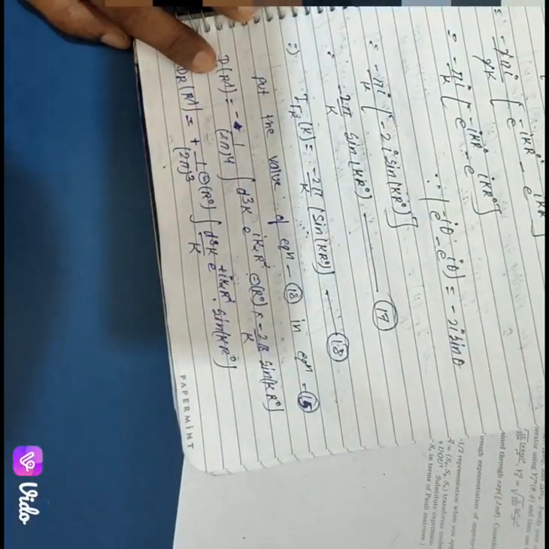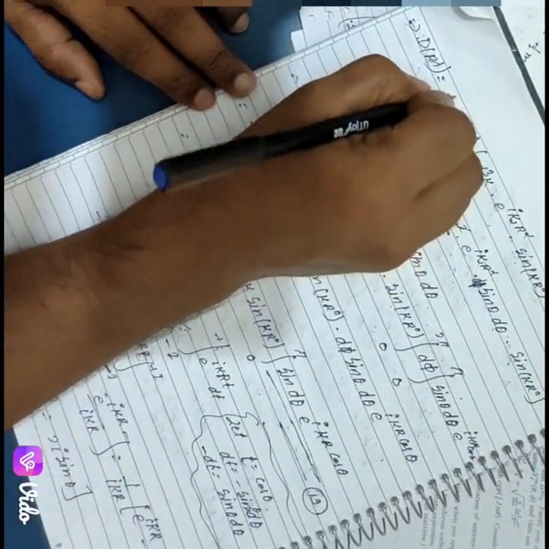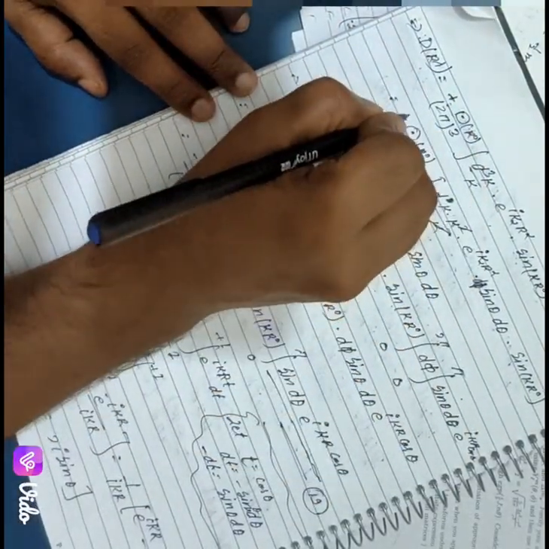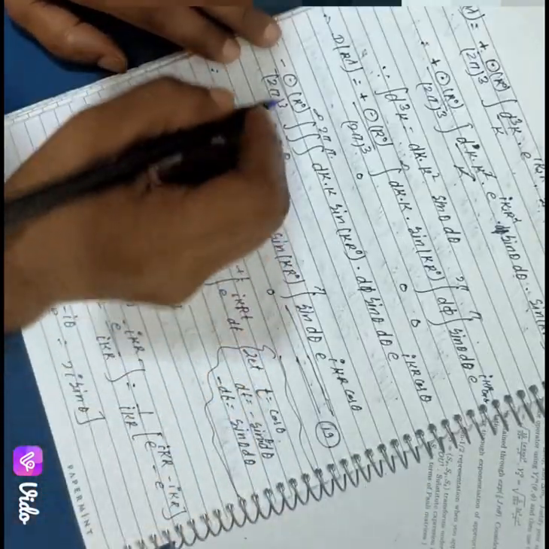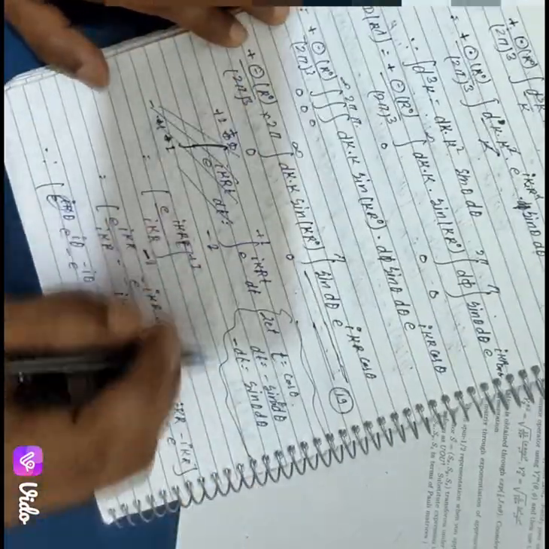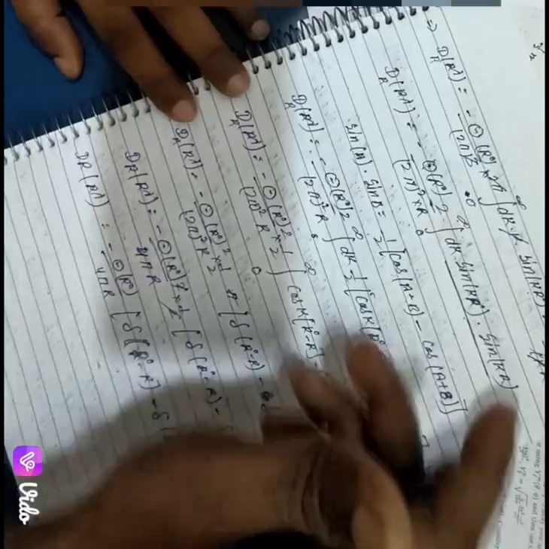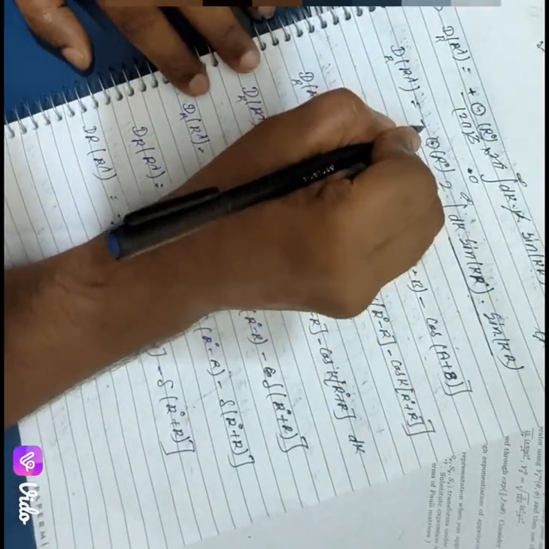Plus here. So we have only put the plus sign here, nothing else got changed, only this negative sign got changed. Proceed with sign carefully.